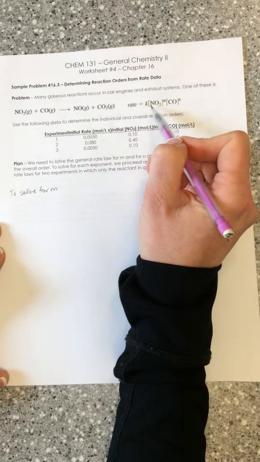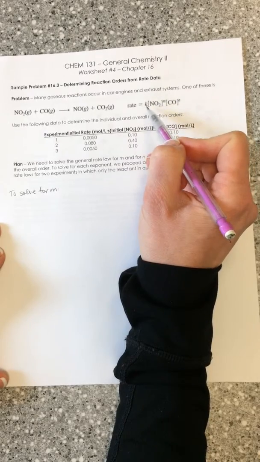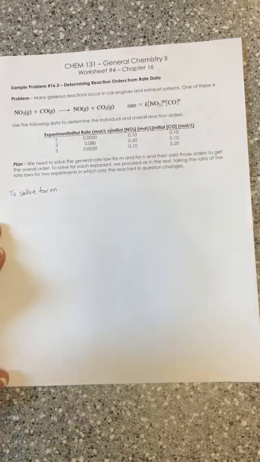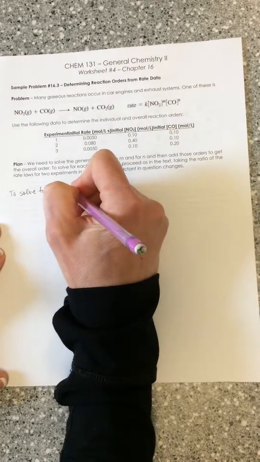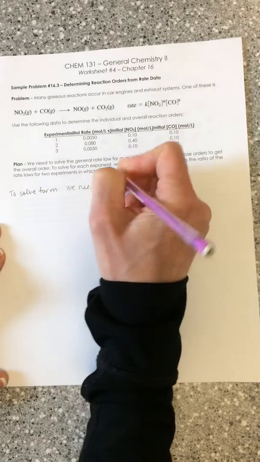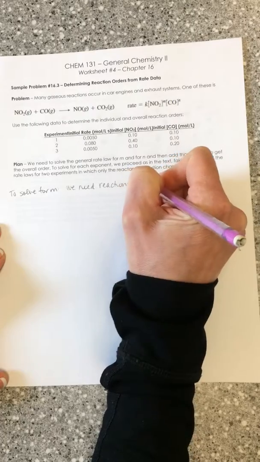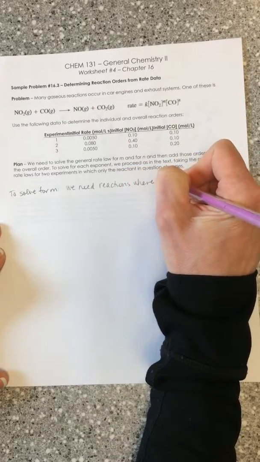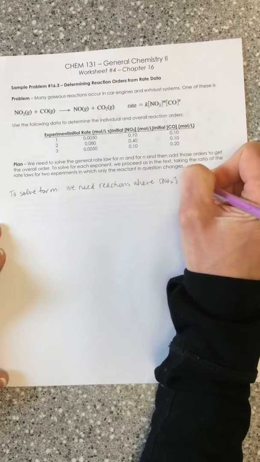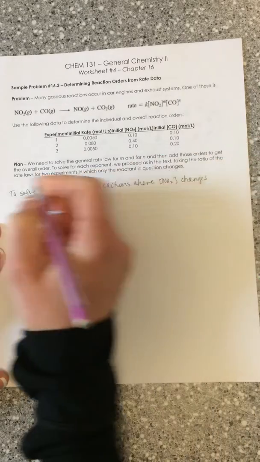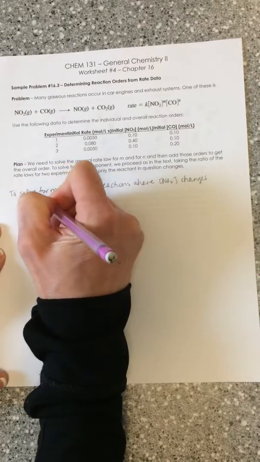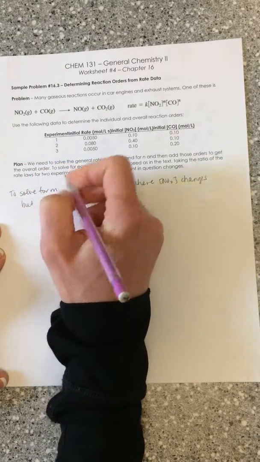We need to have reactions where NO2 changes, but CO is held constant.